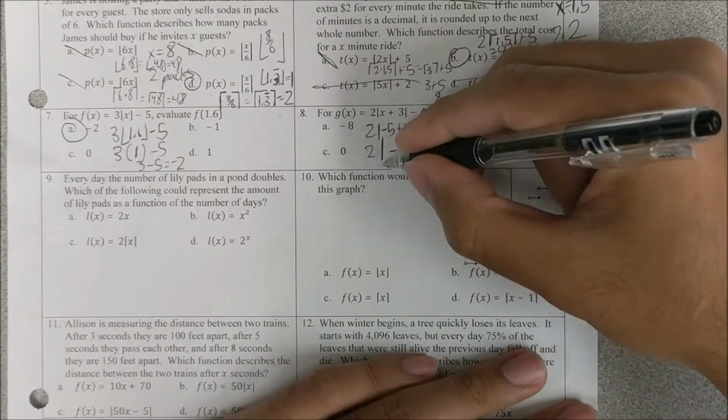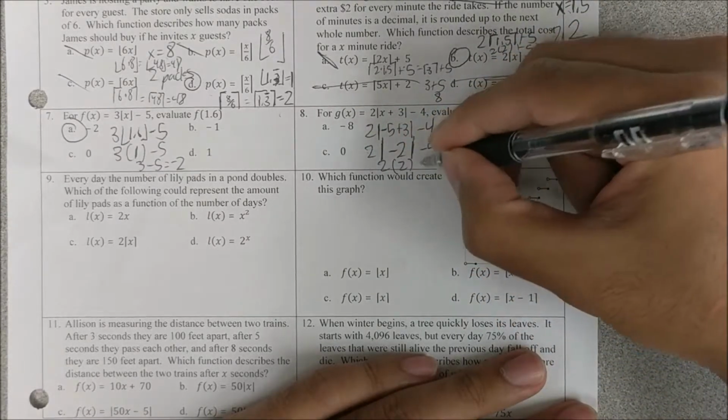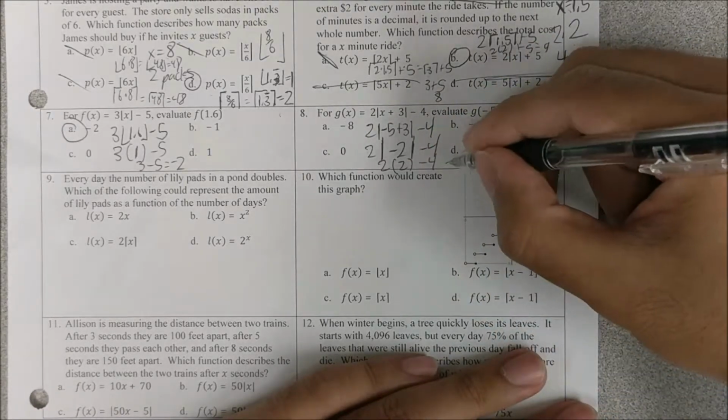Okay, and now we can do the absolute value. Absolute value of -2 is +2. And then we get 4 minus 4 is 0.